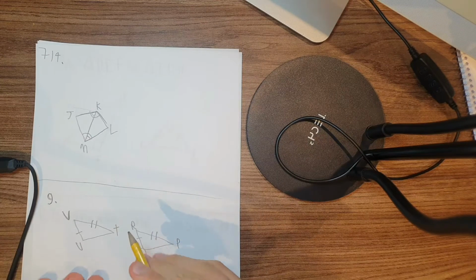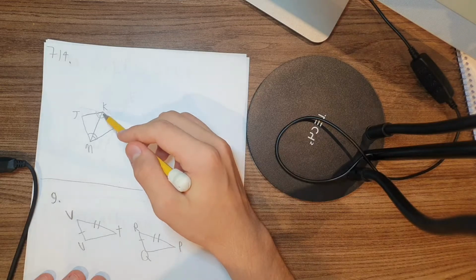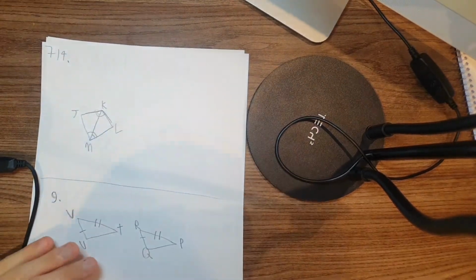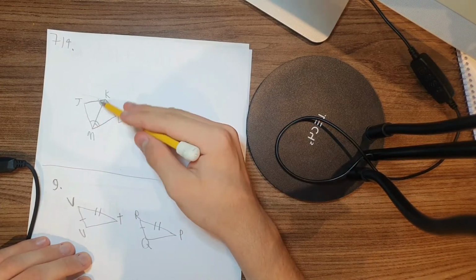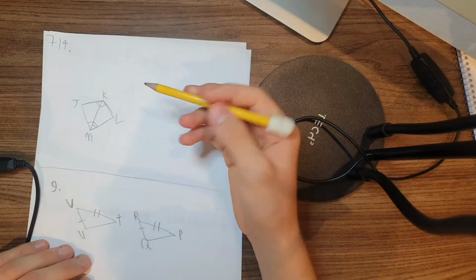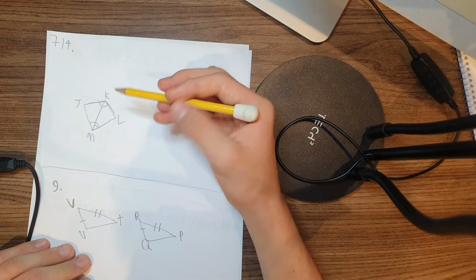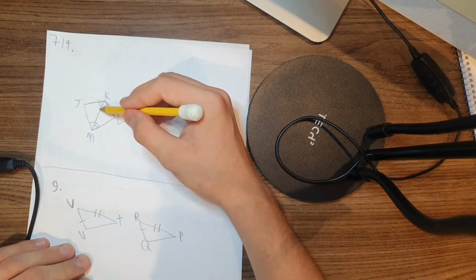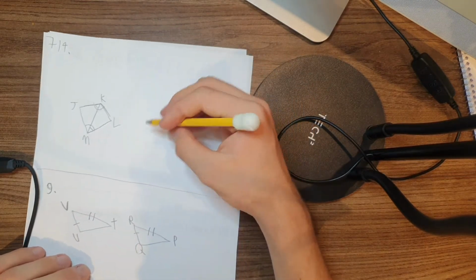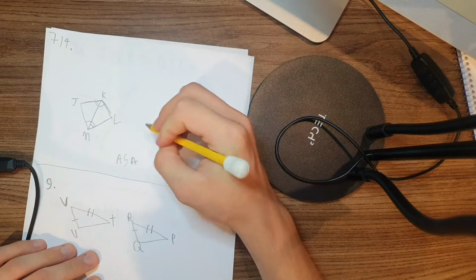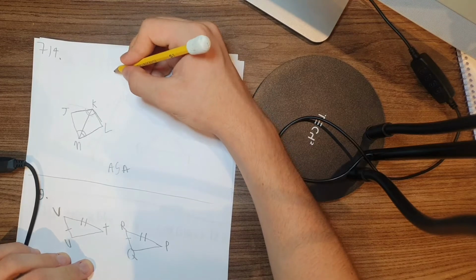So let's start 7-4. Here we have triangles JMK and LKM, because of the order, right? And right off the bat, we can see that there are two congruent angles and one side that is shared. As we already know, a segment is always going to be congruent to itself. So we have angle, side, angle. So angle, side, angle is a theorem that can be used. So we know that these triangles are congruent by ASA, and let's write the congruent statement now.